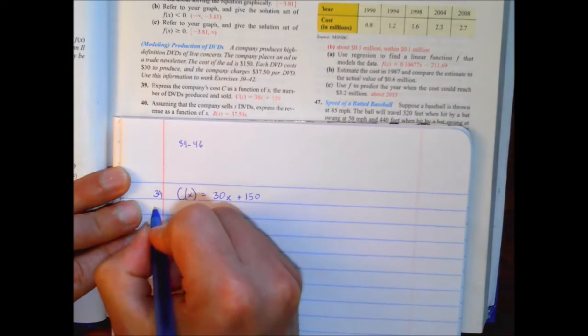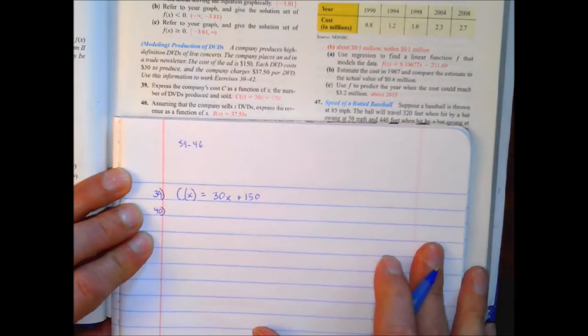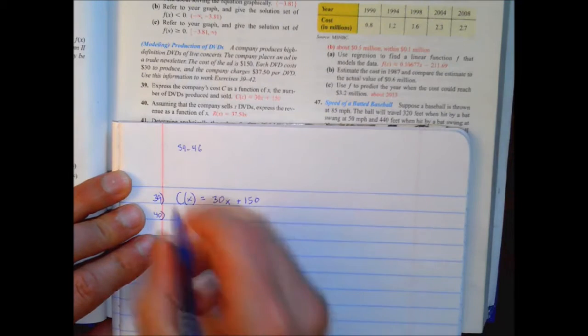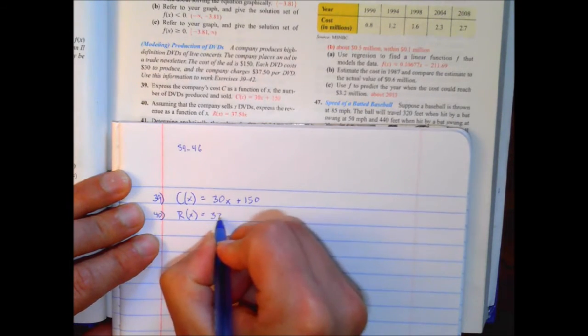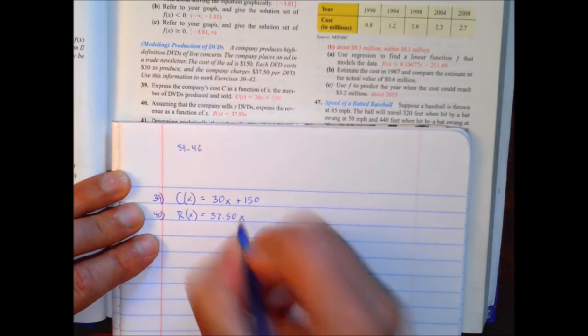Okay, number 40. Revenue is how much was brought in, so we'll call that R of X. What they bring in is the $37.50 for every DVD they sell.